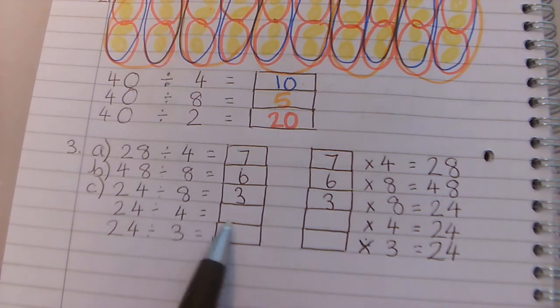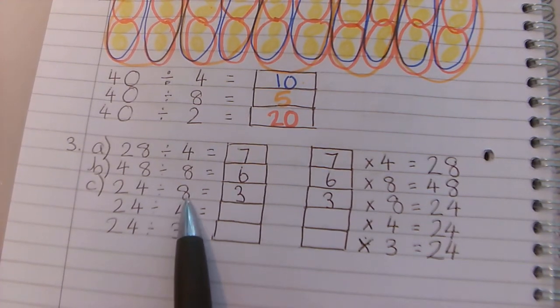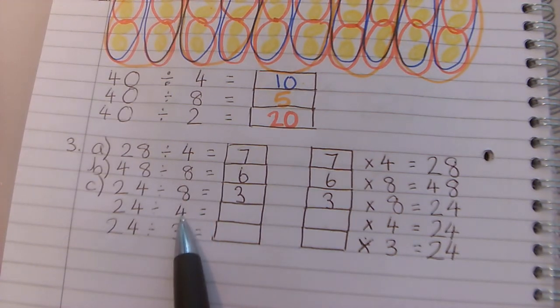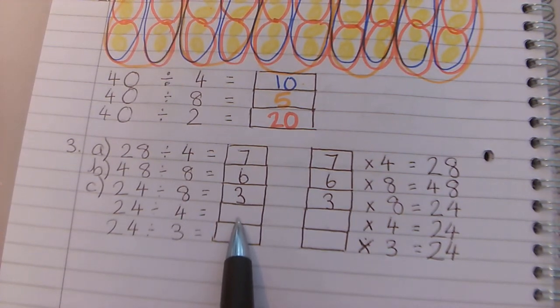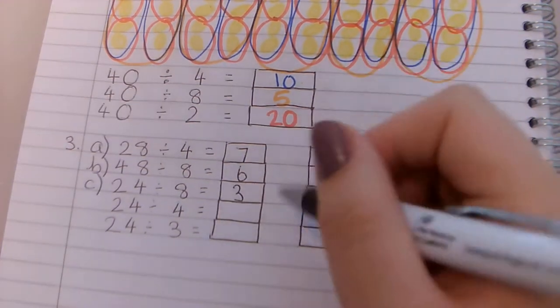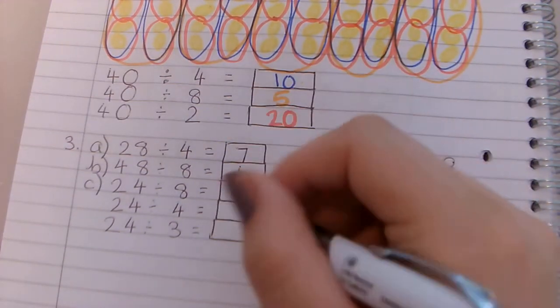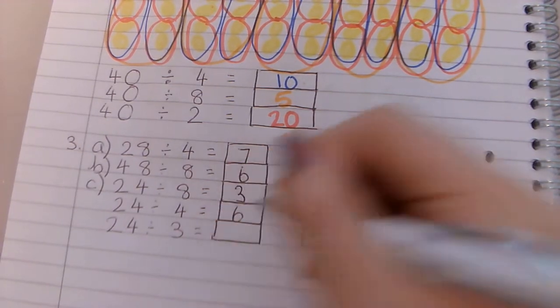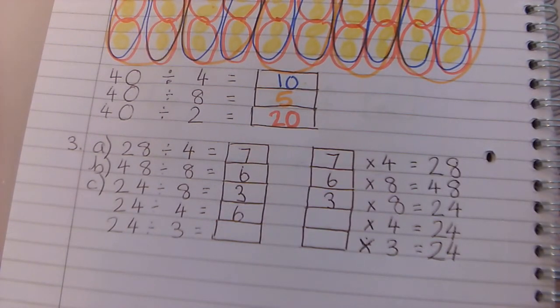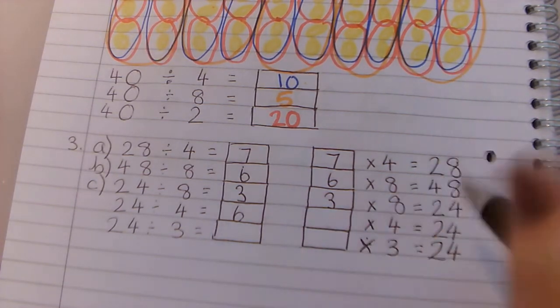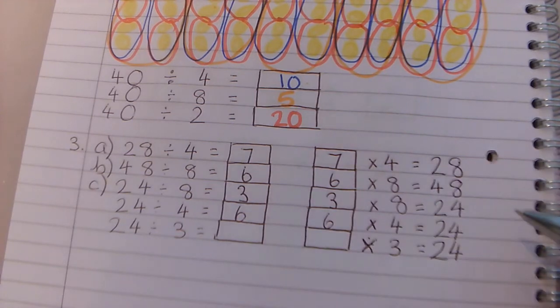24 divided by 4 is how many? So the last time we were using 8, now we're going to be using 4. Now remember, this number's gotten smaller, which means this is going to get bigger. How much bigger? It's twice. So twice as big as 3 is 6. Let's try and work it out the other way. Something times 4 equals 24. It's going to be 6.